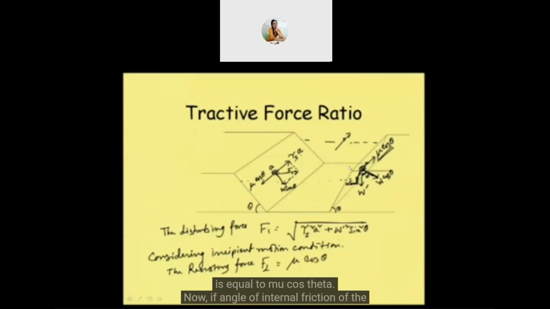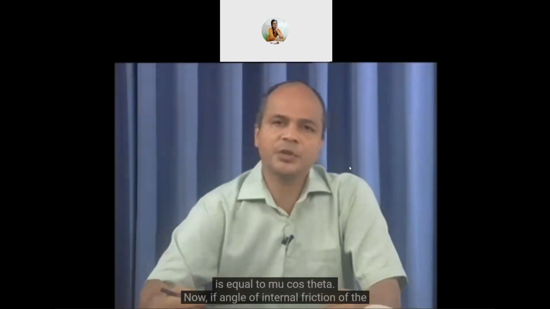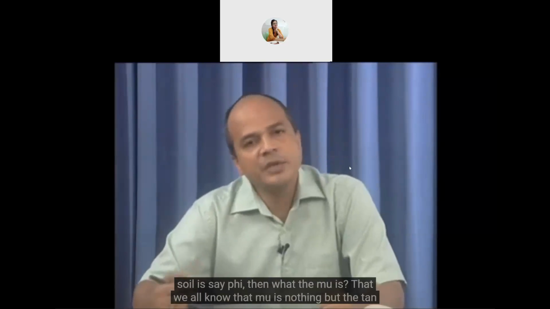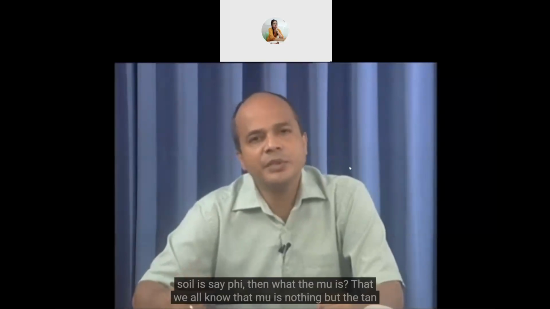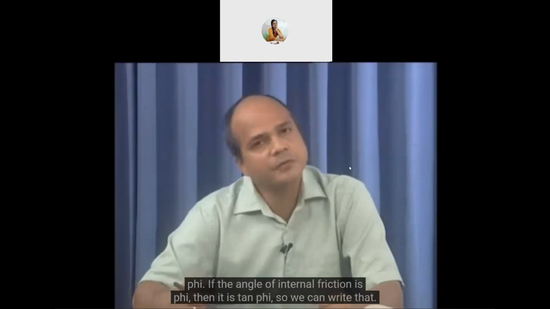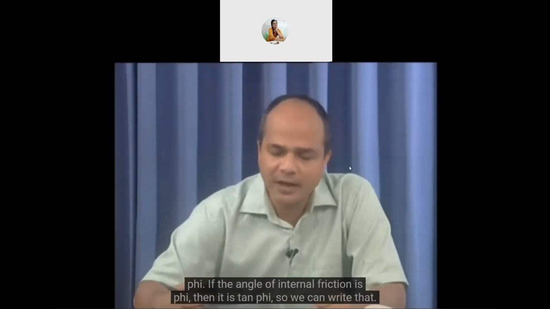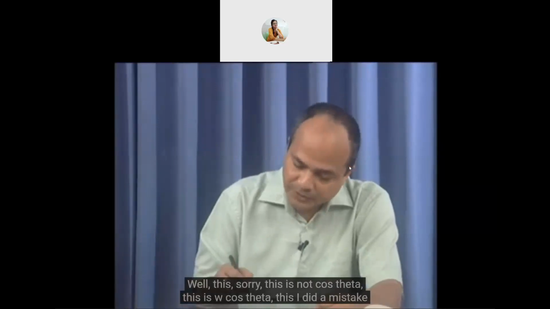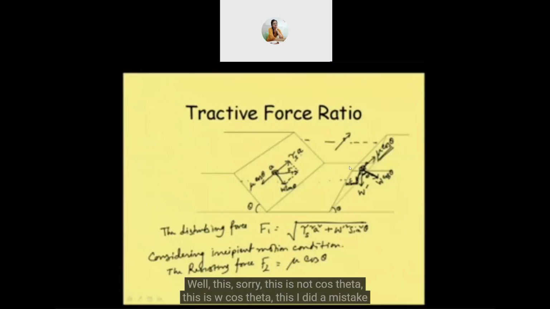Now, if the angle of internal friction of the soil is phi, then we all know that mu is nothing but tan phi. So we can write that this is not cos theta, this is W cos theta.